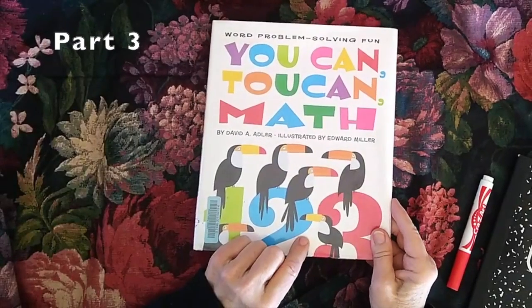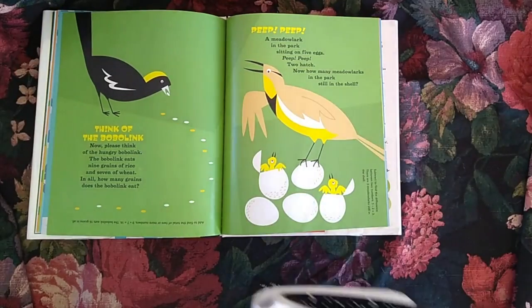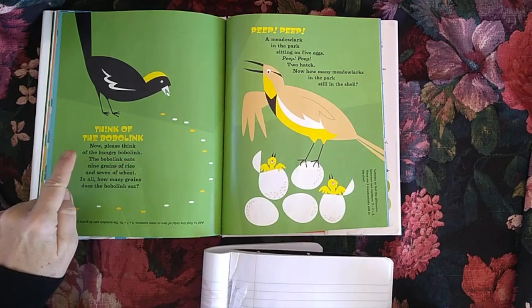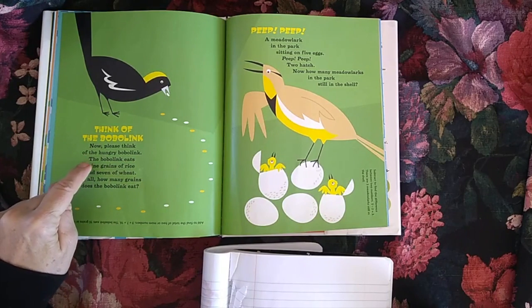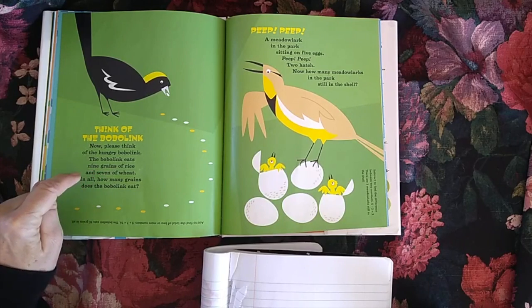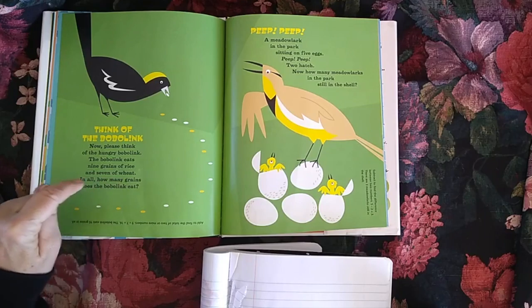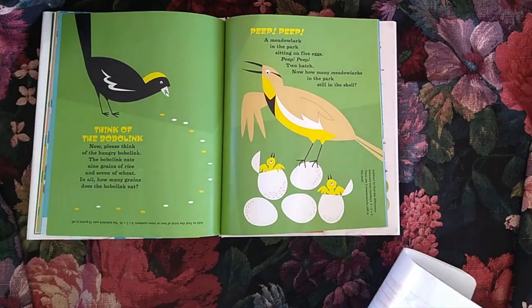This is the third part of You Can Toucan Math. Here we go. All right. Think of the Bobo link. Now please think of the hungry Bobo link. The Bobo link eats 9 grains of rice and 7 of wheat. In all, how many grains does the Bobo link eat? So let's see.